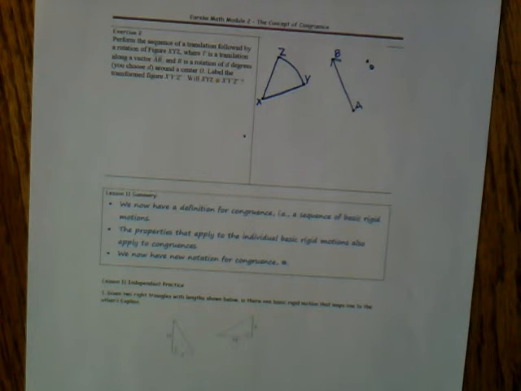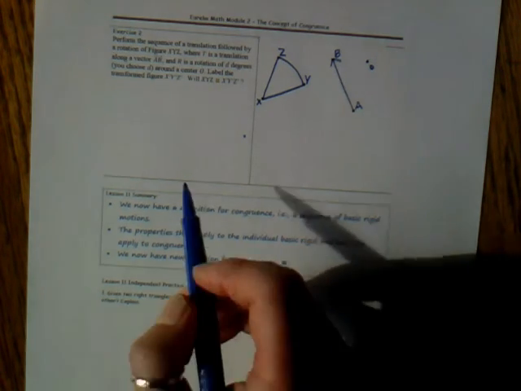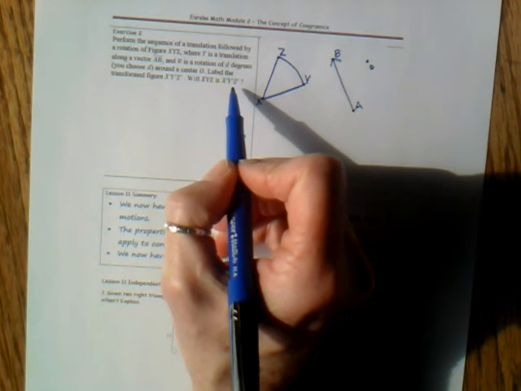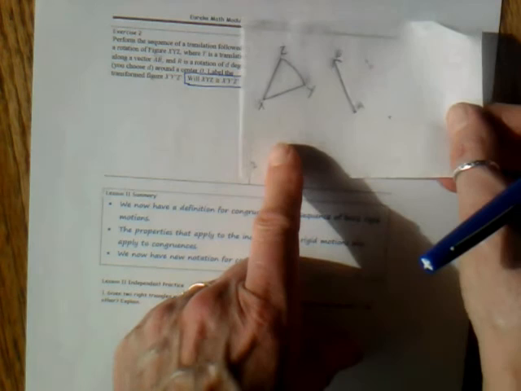Exercise 3. Perform the sequence of translation followed by a rotation of figure XYZ, where T is a translation along vector AB and R is a rotation of D degrees, you choose D, around point O. Label the transformed figure X prime, Y prime, Z prime. Will XYZ be congruent to X prime, Y prime, Z prime? Hopefully you can answer that question without actually having to do the sequence of rigid motions. But in case you're not convinced, here's our figure.